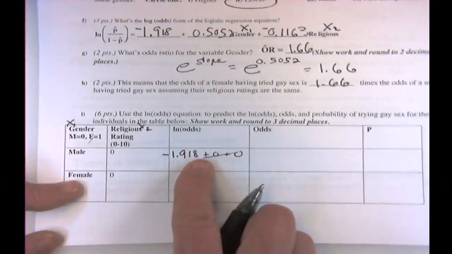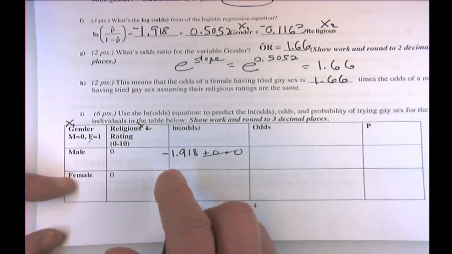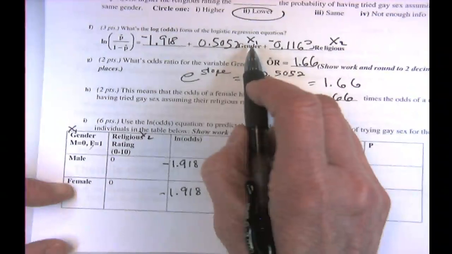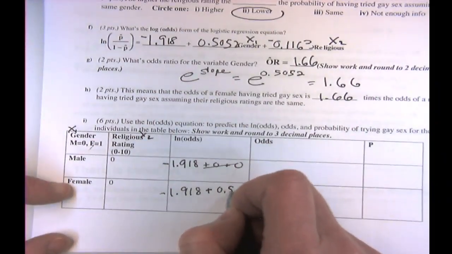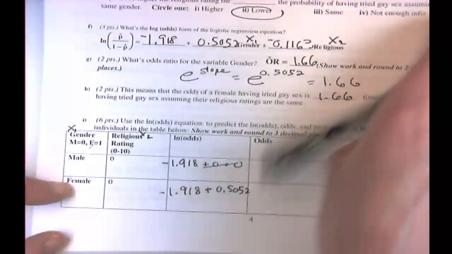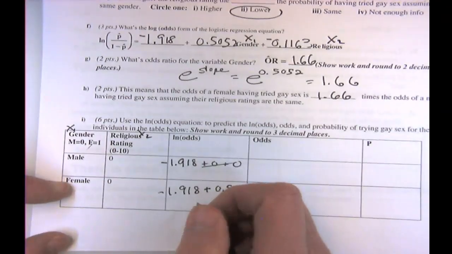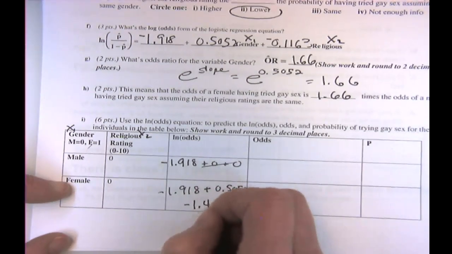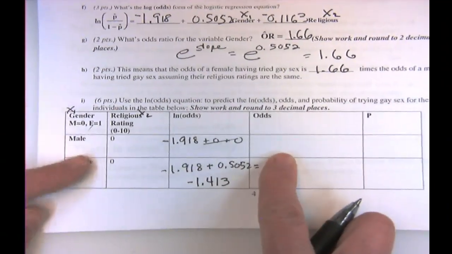And for females, what would it be? Well, females with a religious rating of 0. Here you have negative 1.918. Now you have to put a 1 in for females, so that would be plus 0.5052. But she's not religious at all, so that is negative 1.413.